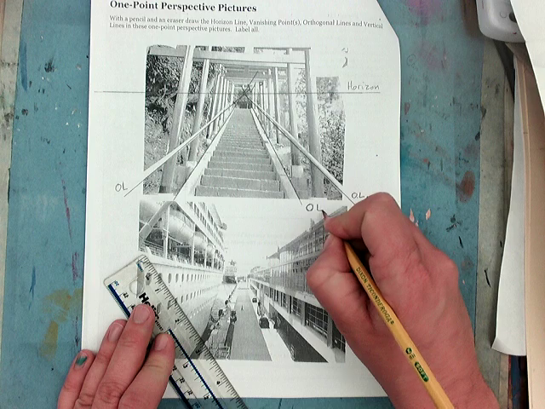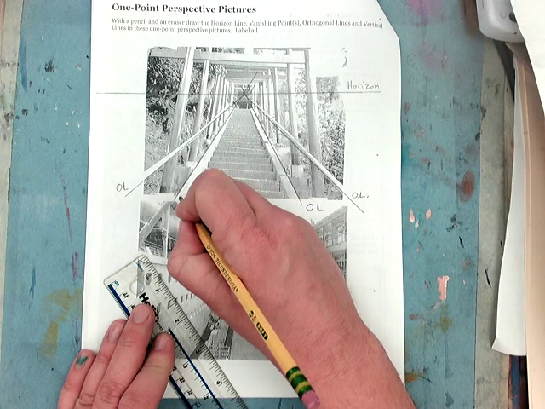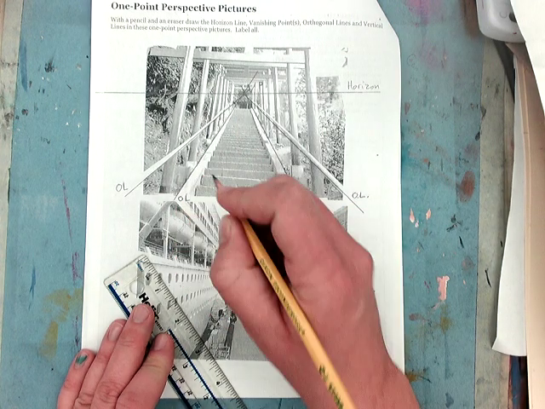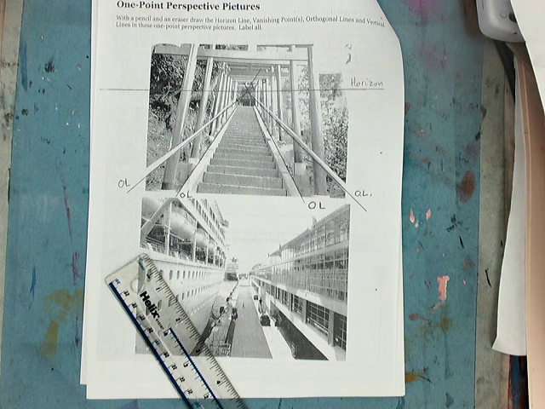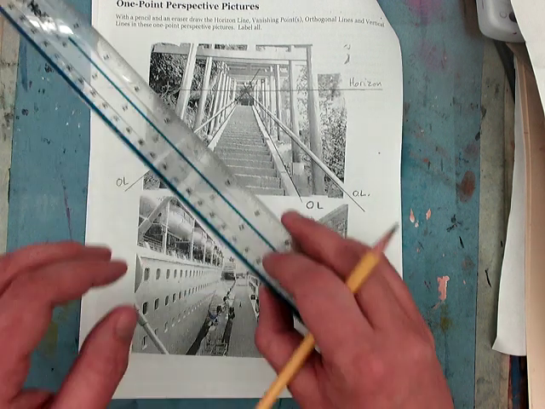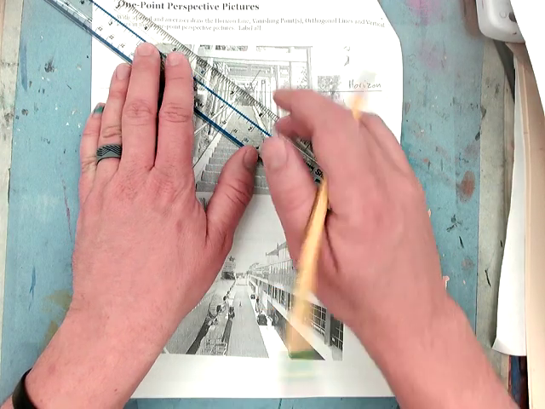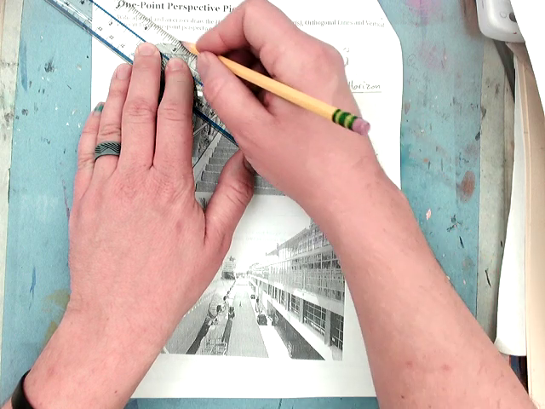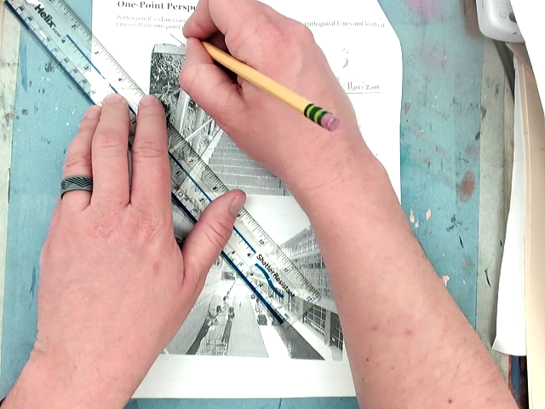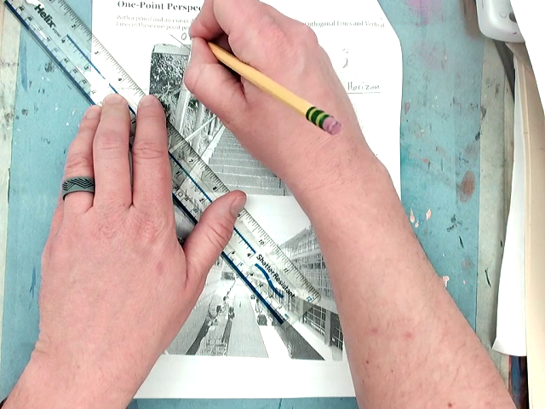OL, OL. There are also sometimes not even necessarily lines in the picture, but if I look at the top of these sort of doorways, I can see that they're kind of lined up along a diagonal for their positioning, so that would be an orthogonal line as well. OL.